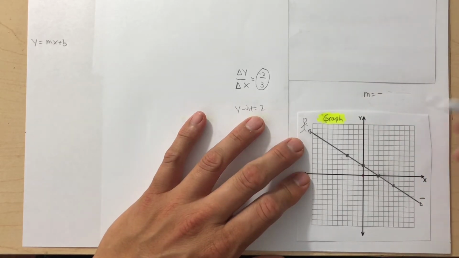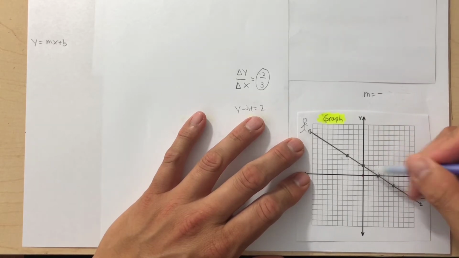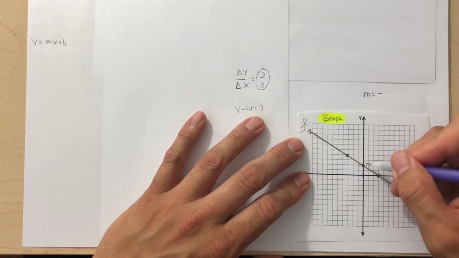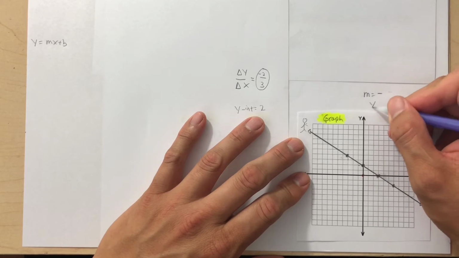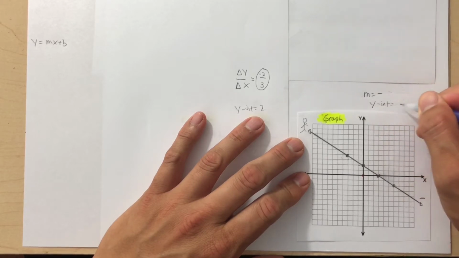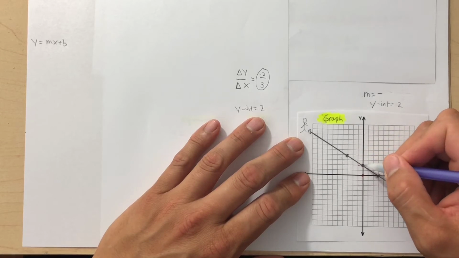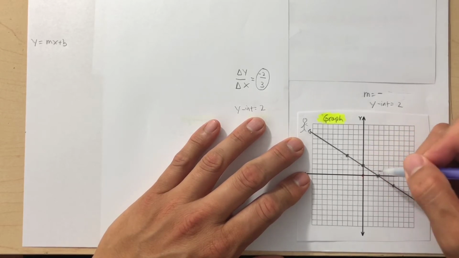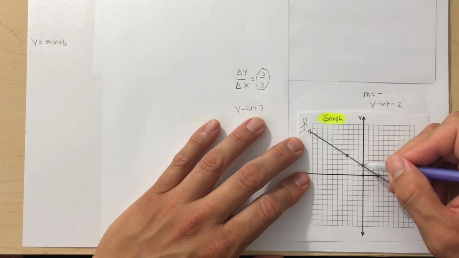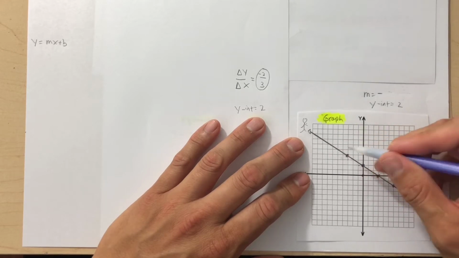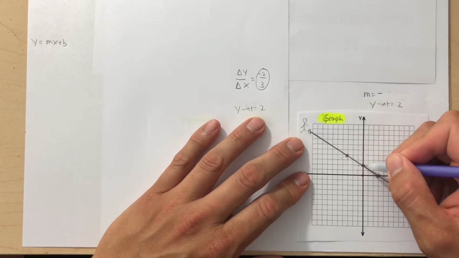Now you pick any 2 points. You could pick this one and this one, or it doesn't matter. I always like to pick the y-intercept. So my y-intercept, that one is already 2. And then again, I would pick this one. It doesn't matter, you can pick that one. All right, so I'll just pick these two, okay? And you're going from left to right, so from here to here.